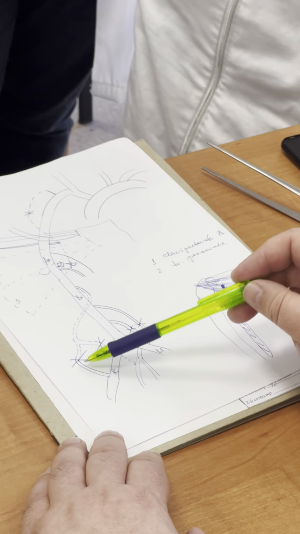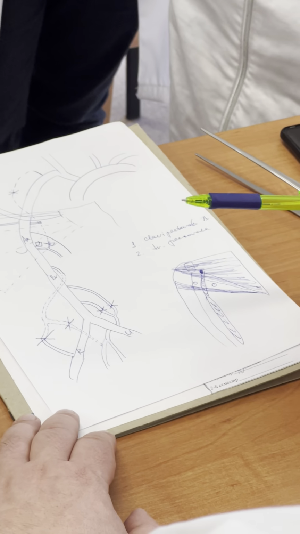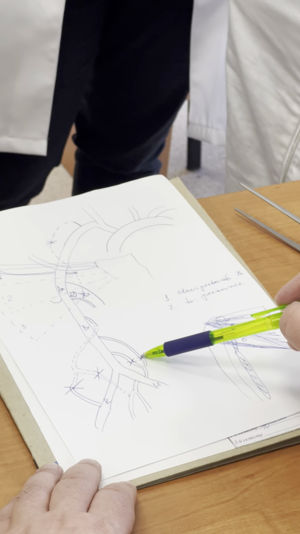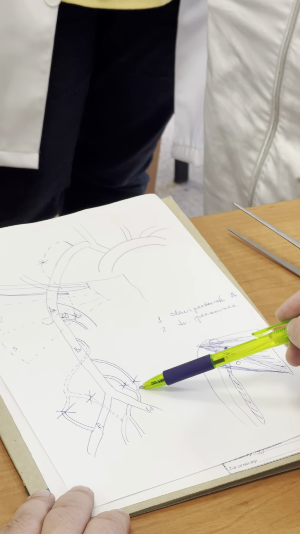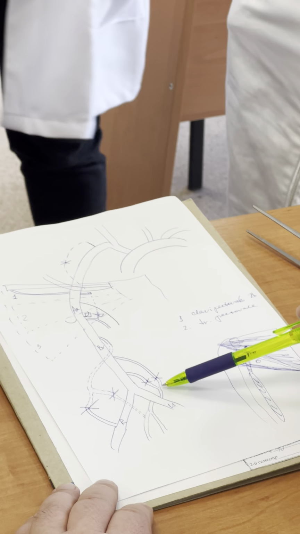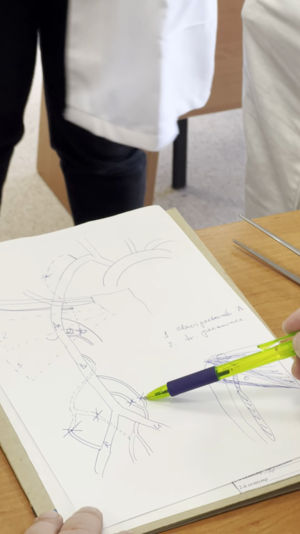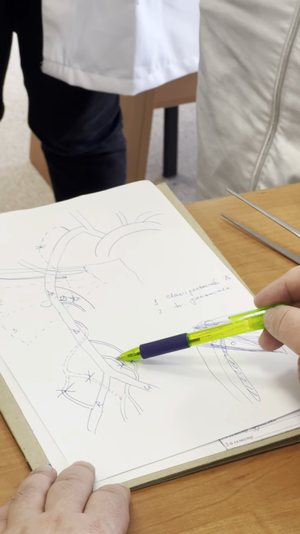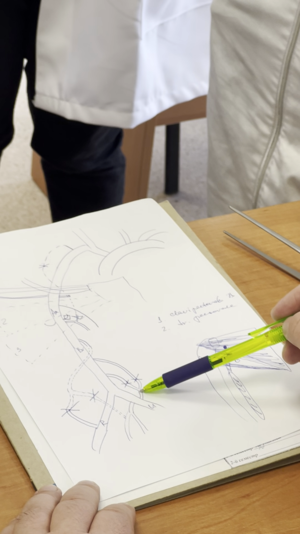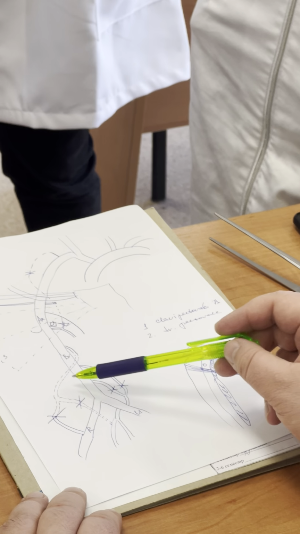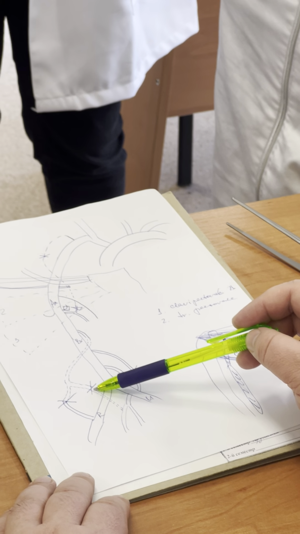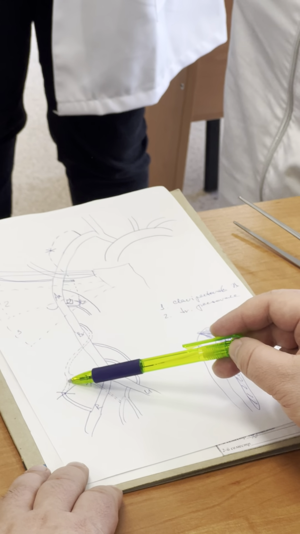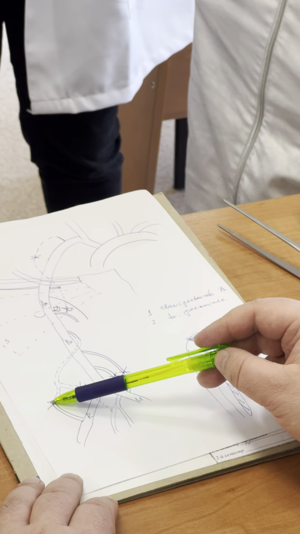And this network consists of anastomoses, and you need to answer that the superior collateral ulnar artery anastomoses with arteria recurrens ulnaris posterior, the inferior collateral ulnar artery with recurrens ulnaris anterior, collateralis media with recurrens interossea, and collateralis radialis with recurrens radialis.